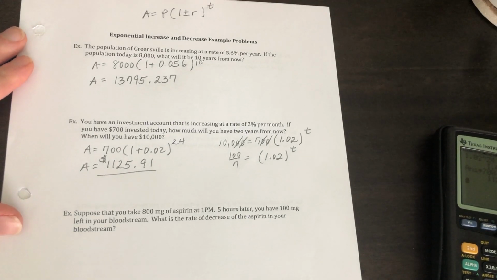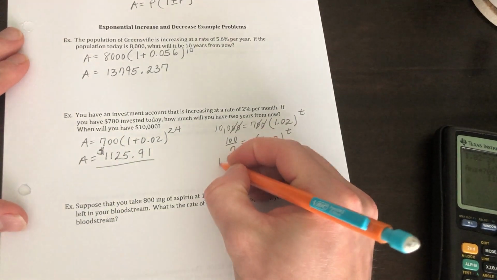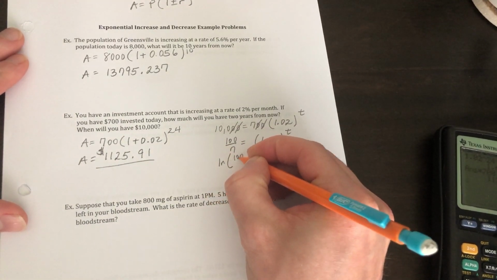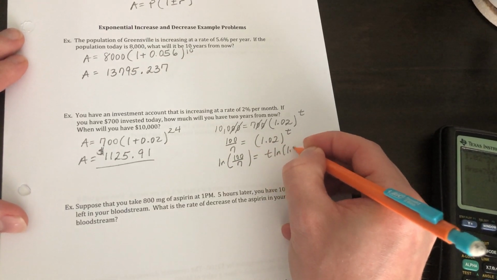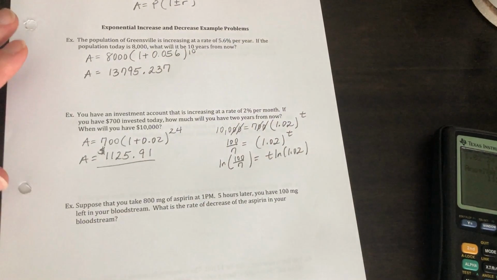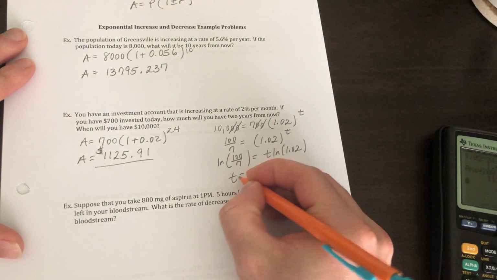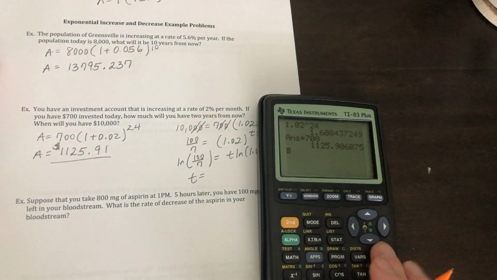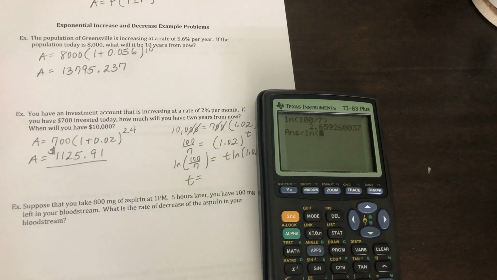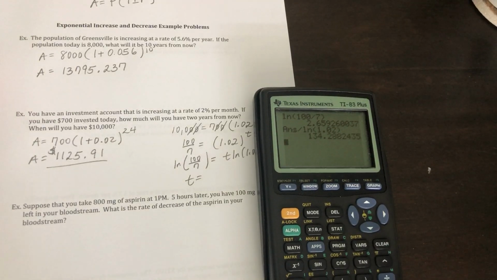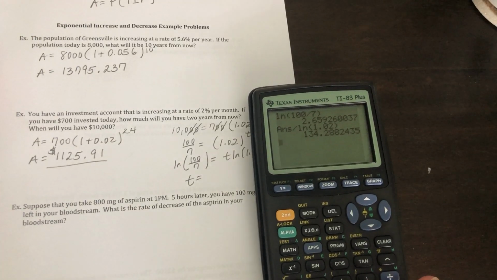Okay, it's a simple exponential equation. We're going to natural log both sides. So t natural log of 1.02. And then I'm going to divide. So t comes out to be natural log of 100 over 7 divided by natural log of 1.02, and we get 134.288.